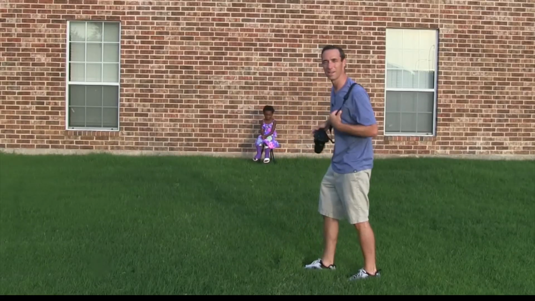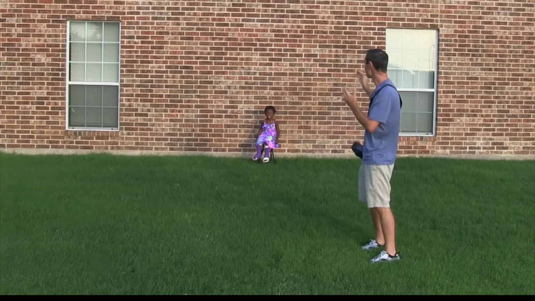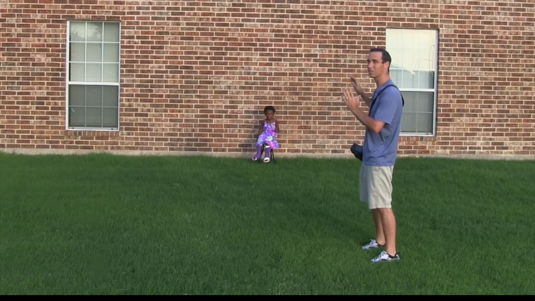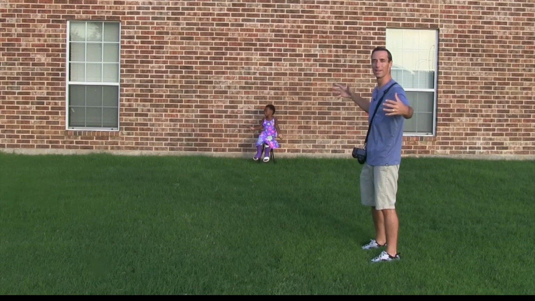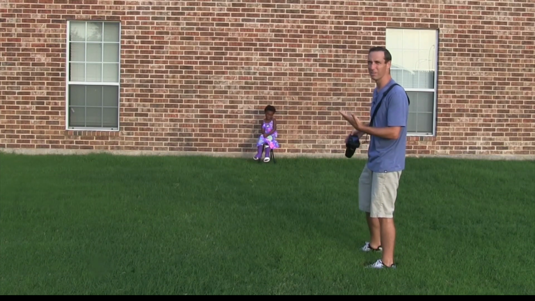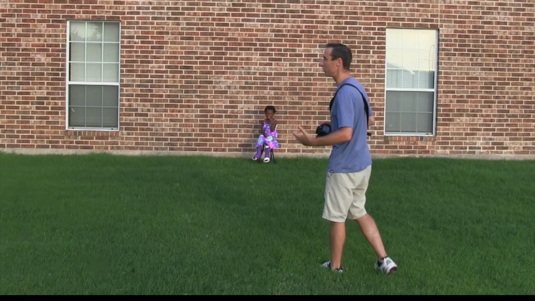All right, and this next tip, a lot of times you may have the subject or child up against a wall just because they're standing there or something. And the quick tip is you'll see the difference when you separate them from the wall. Right now she's really close to the wall. You'll see it's not going to be that great of a background because she's too close to the wall. Then I'll move her away from it and show you the difference.